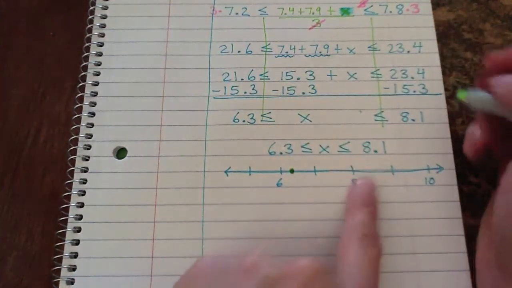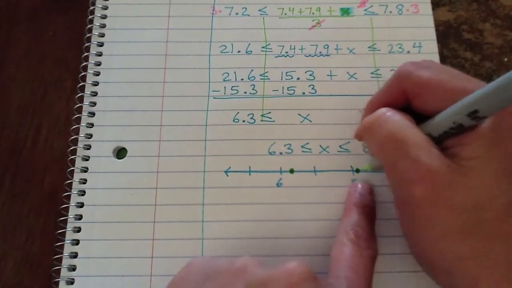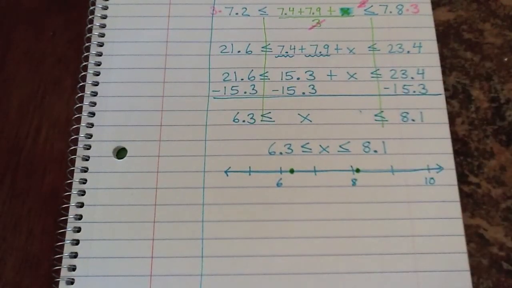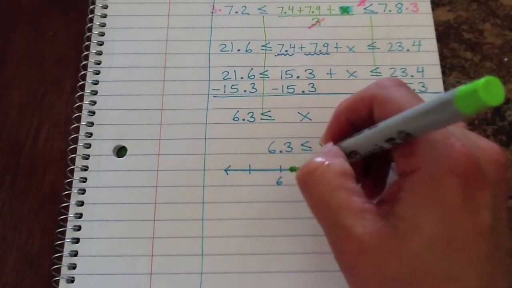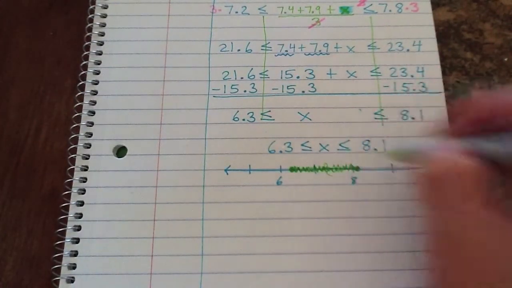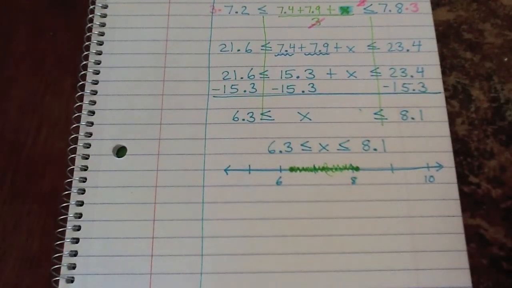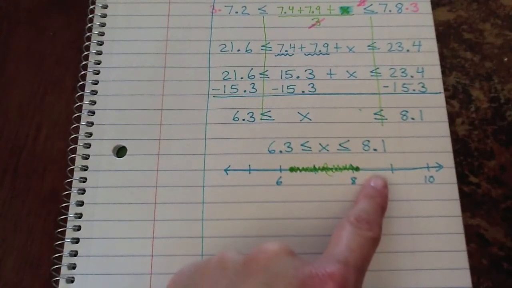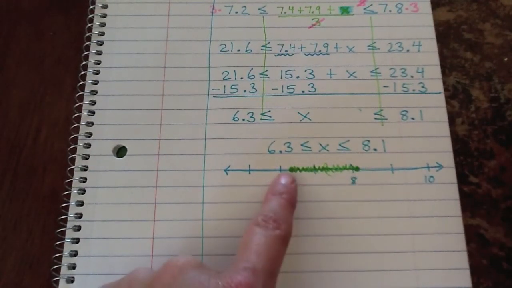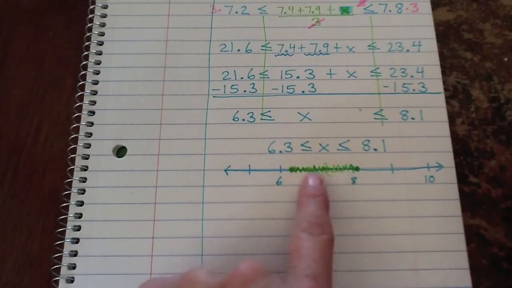Then I'm going to go to 8.1, same thing, just a little bit past 8, because there's 10 of them before I get to 9. So then you should have filled in all of these. These are all the possible solutions, including 6.3 and 8.1. If you go over 8.1, then your acidity is going to be off. If you go under 6.3, your acidity will be off. It has to stay somewhere in this balance.